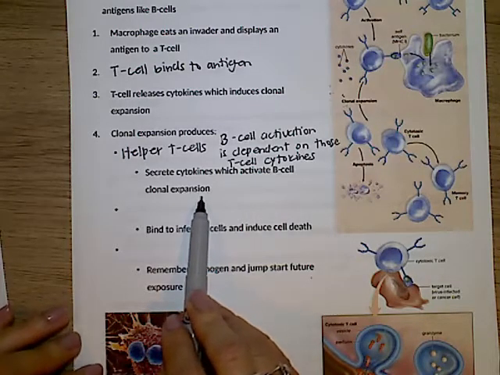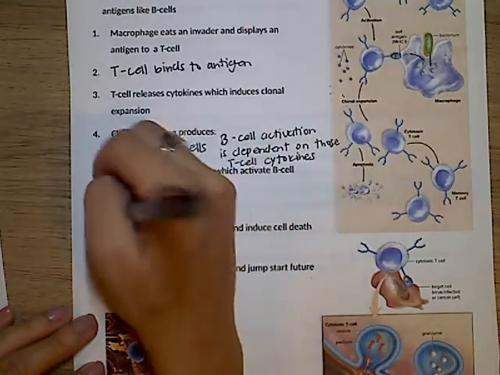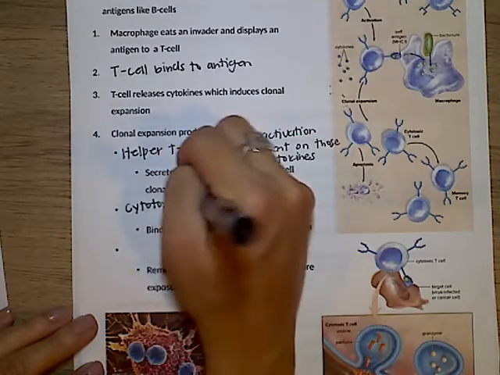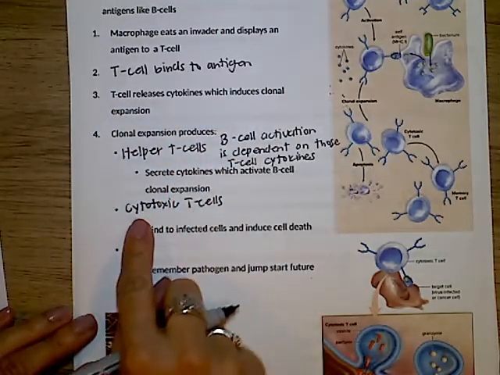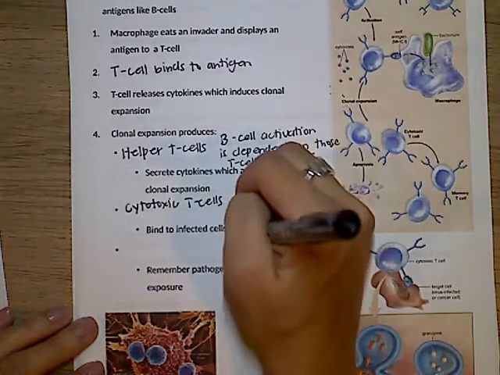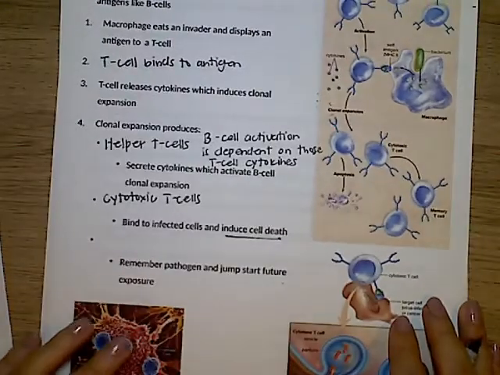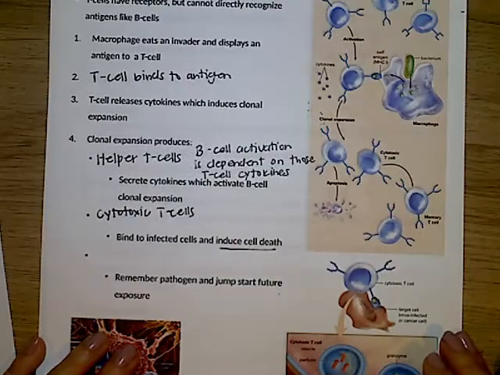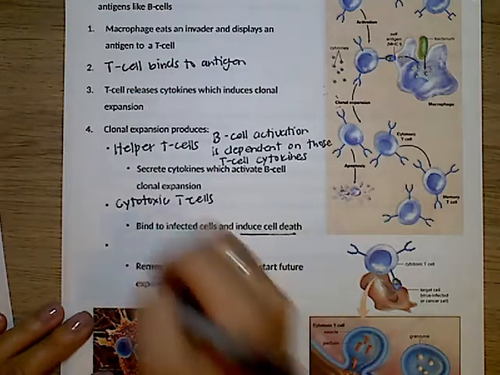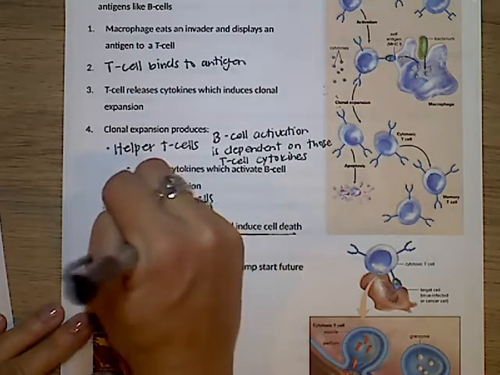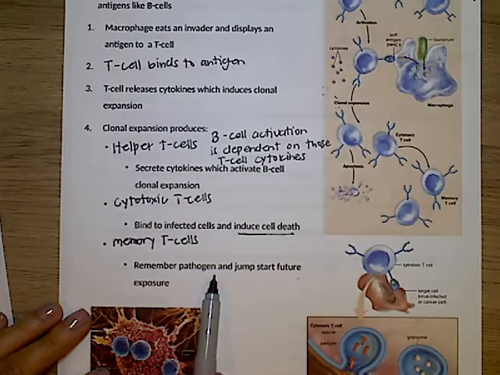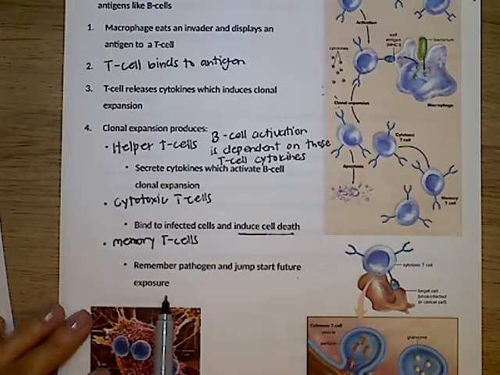It's also going to activate cytotoxic T cells. And cyto is cell, toxic is poison. So these are like deadly T cells that bind to infected cells and induce cell death. And it's going to make memory T cells, which are going to remember the pathogen and jumpstart in case of future exposure.